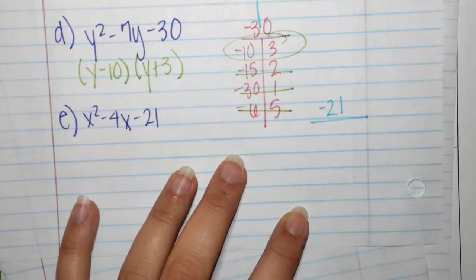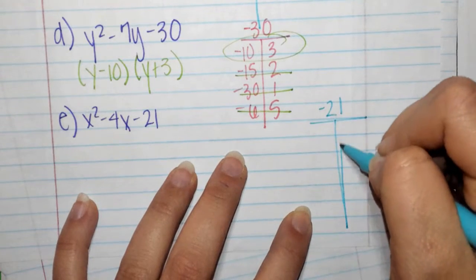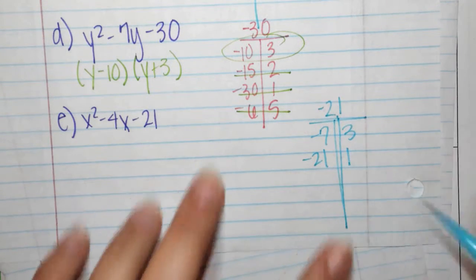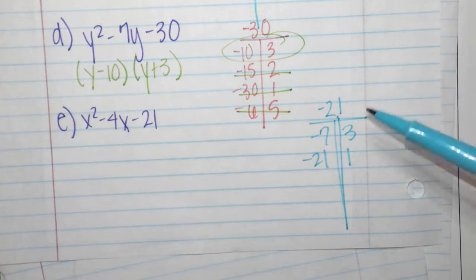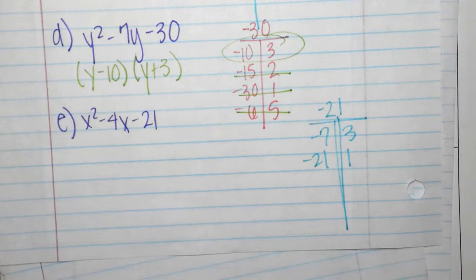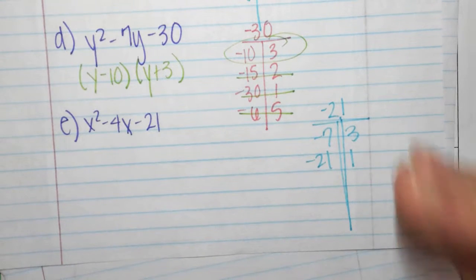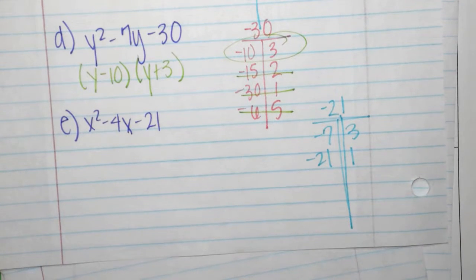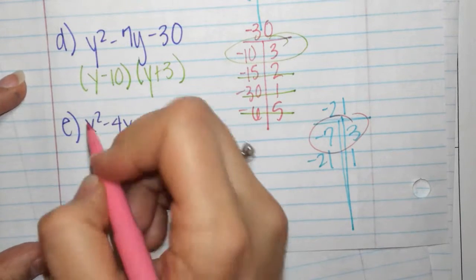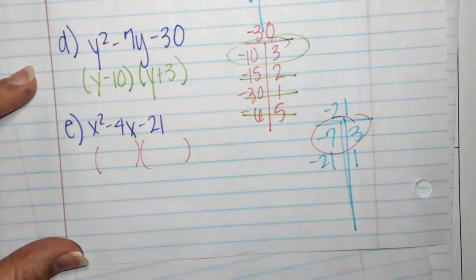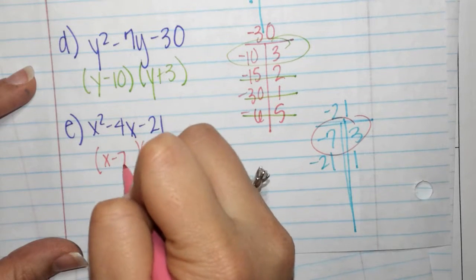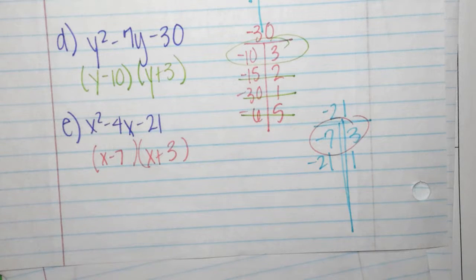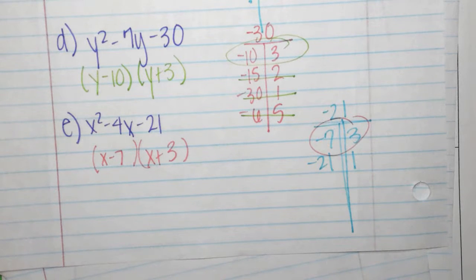All right, now, we're multiplying to get negative 21. What two numbers multiply to get negative 21? Now, some of you may not have to do the factor T every time, but I want you to practice it so that you have a method that you use every single time. Now, negative 7 plus 3 equals what? Negative 4. Is that what we're looking for? Yeah. So how do we write this in our parentheses? X plus 3. Fantastic.